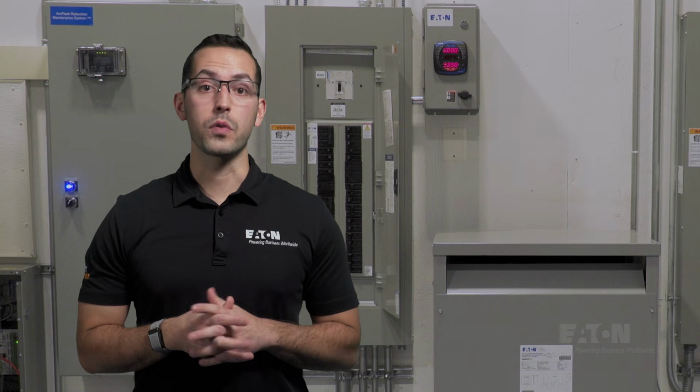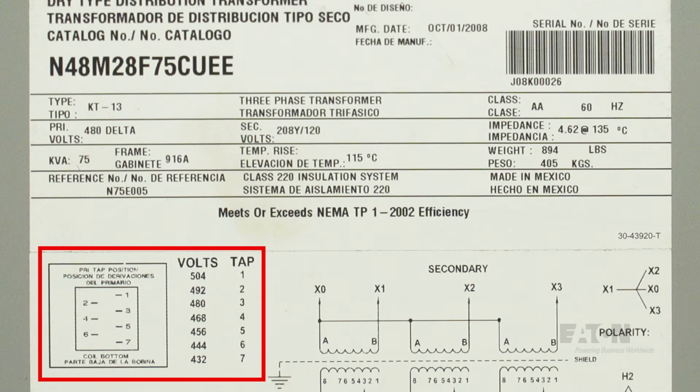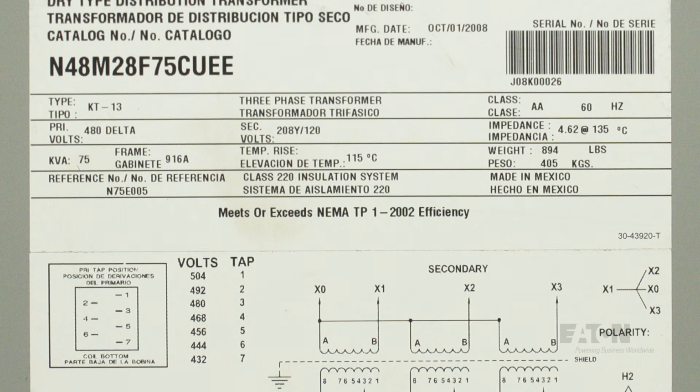Let's look at an example where taps could come in handy. This transformer, designed for a 480 volt primary and a 208Y/120 secondary voltage, has 7 possible tap connections to the primary winding. The transformer nameplate has a tap diagram showing these 7 possible connections and their associated voltages. It has 2 taps above nominal and 4 taps below nominal. The transformer is shipped from the factory with the terminals connected to tap 3, or the 480 volt nominal tap. This is known as the center tap, or the tap that represents a connection to the design or standard turns ratio for the unit, which happens to be 4:1 in this example.